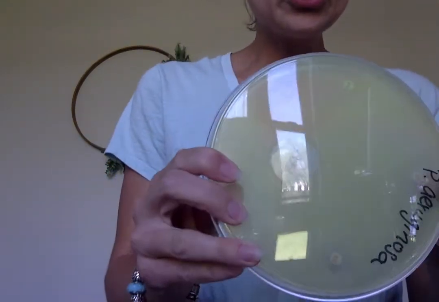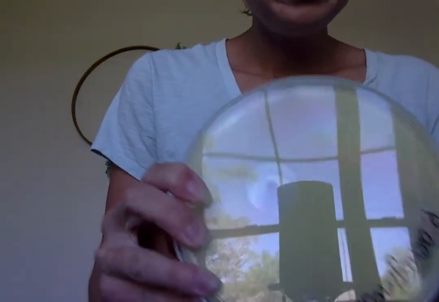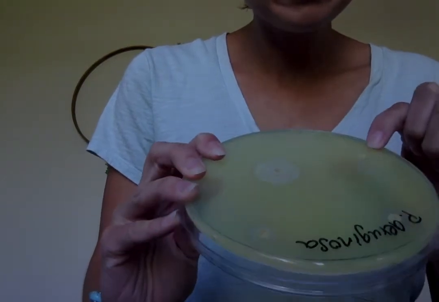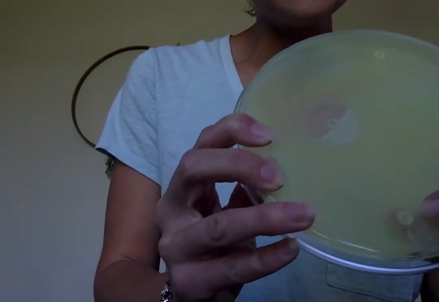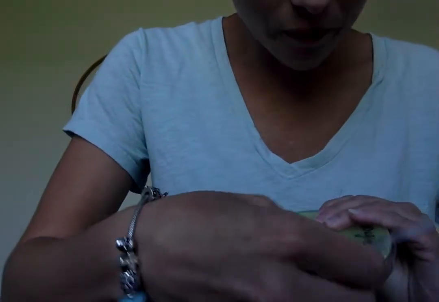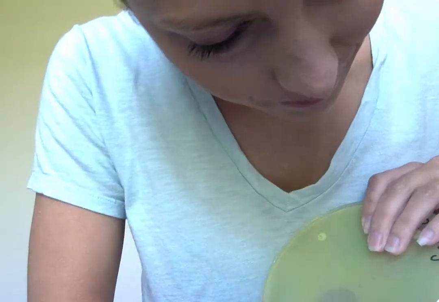Now, if you look at Pseudomonas, you'll notice that erythromycin and penicillin have no zones, and tetracycline has a zone, but it is super, super small.